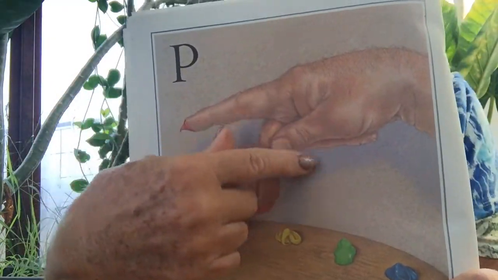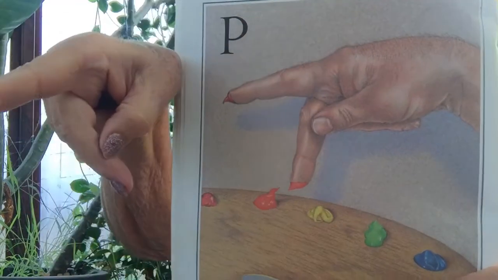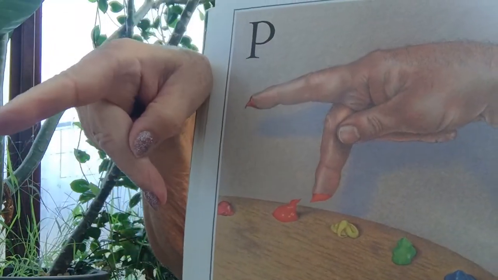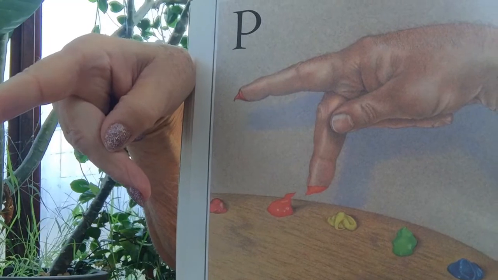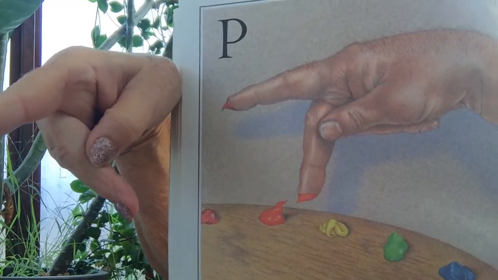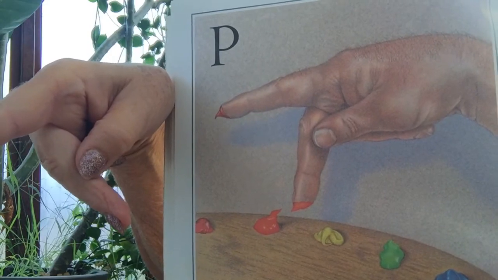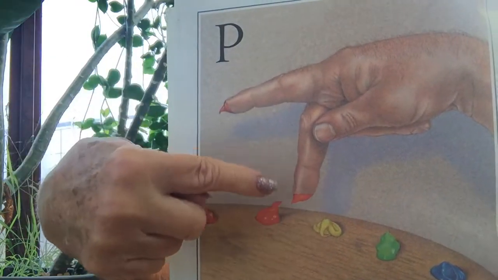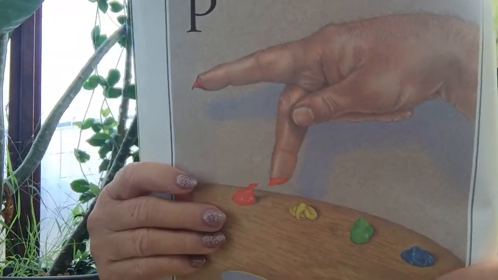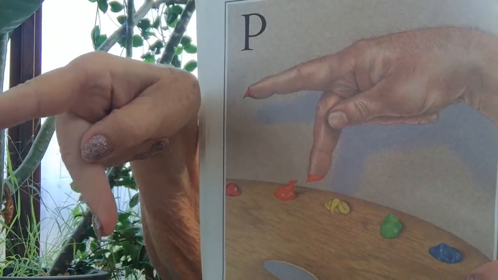P is like the small lowercase p. You can see you make it with your fingers, with your hand. What does a P say? P, p, p. P, p, paint. Yes, the P says P, p, p, p, p.